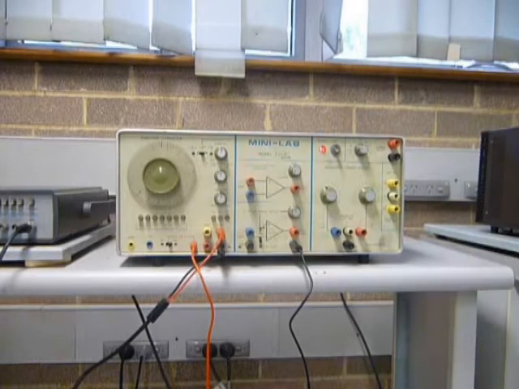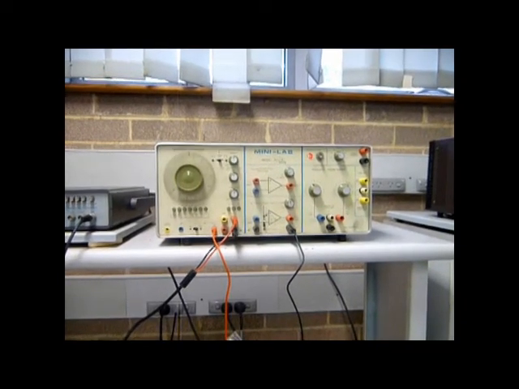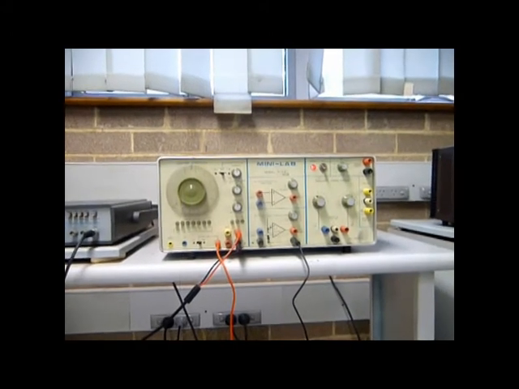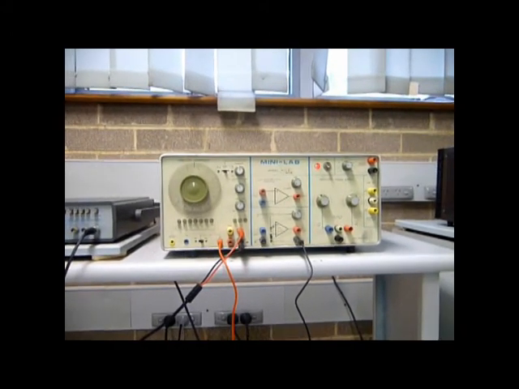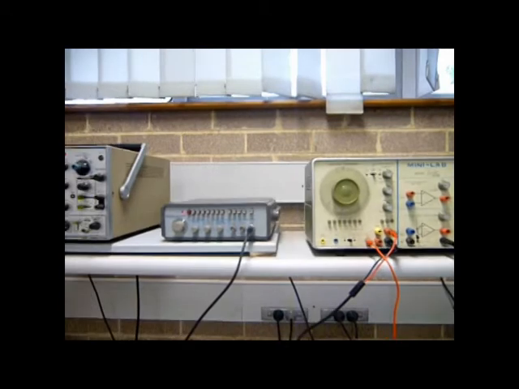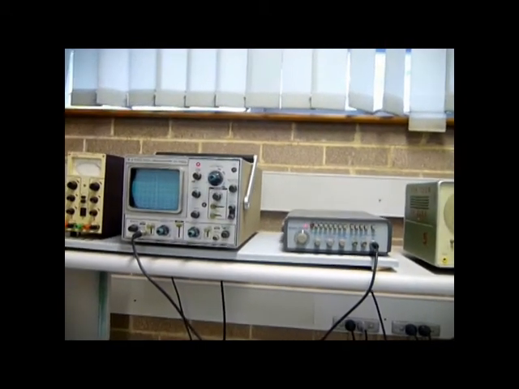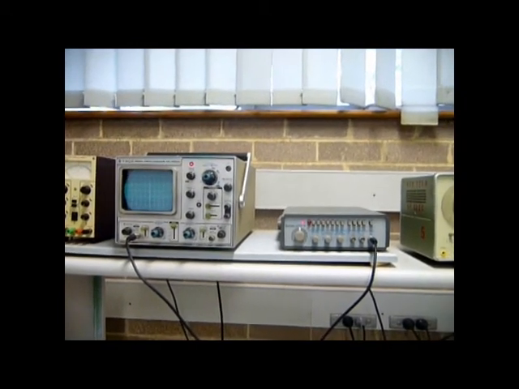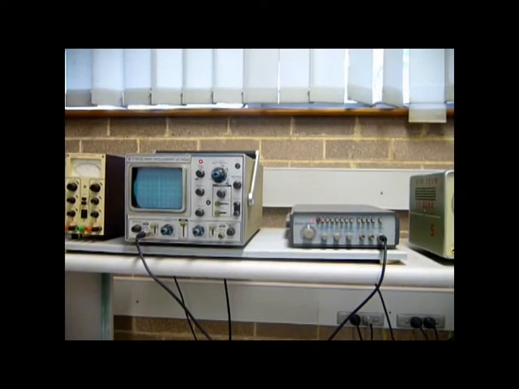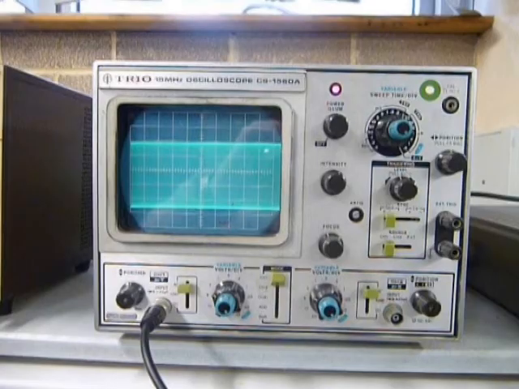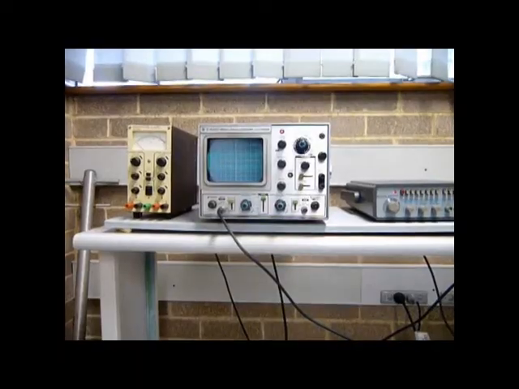Back to the video. Hi there, this is Tony and this is my demonstration on how to put an AM carrier up from a mini lab using a function generator and a cathode ray oscilloscope. This is 100 kilohertz shown on a cathode ray oscilloscope generated from a mini lab.